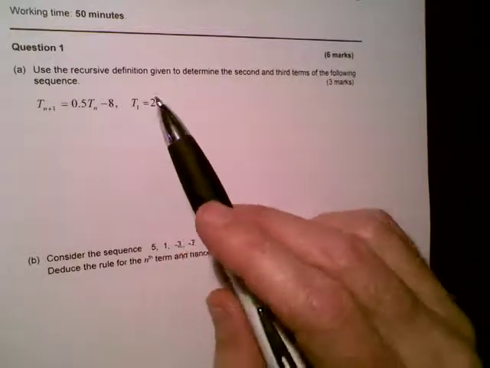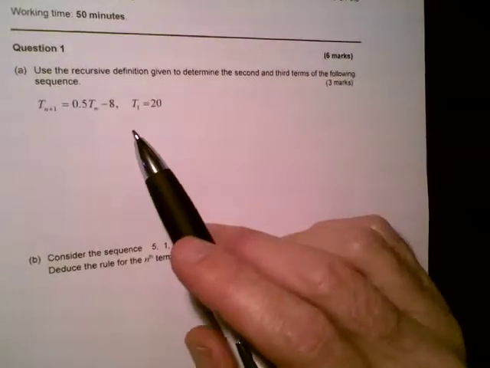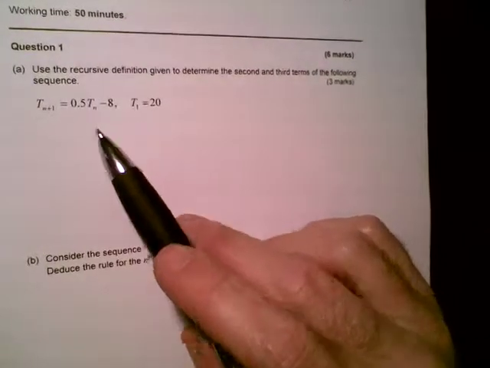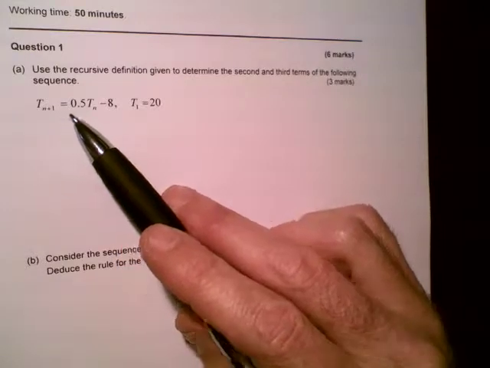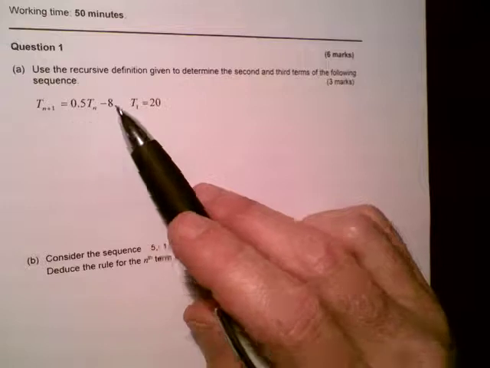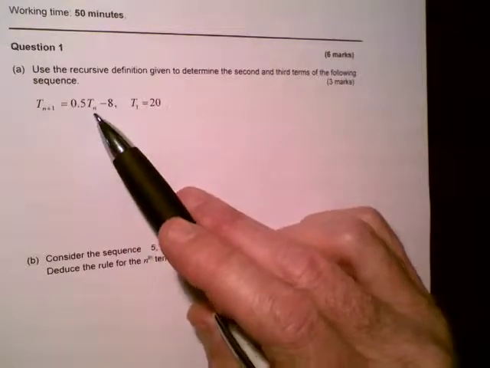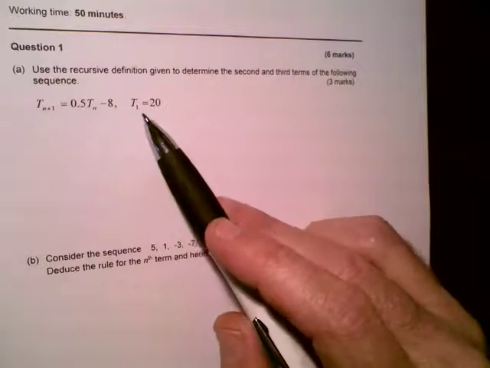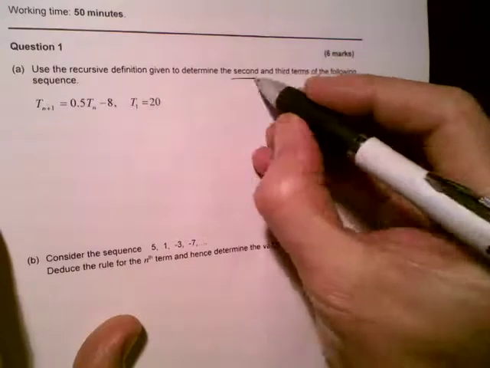Use the recursive definition given to determine the second and third terms of the following sequence. Okay, so what we've got here is a recursive rule. We know it's recursive because it's got the tn plus 1 and the tn here, and it's basically saying to us that a particular term is equal to 0.5 times the previous term, take 8, and the first term t1 is equal to 20. Okay, in this case we want to get the second and third terms.